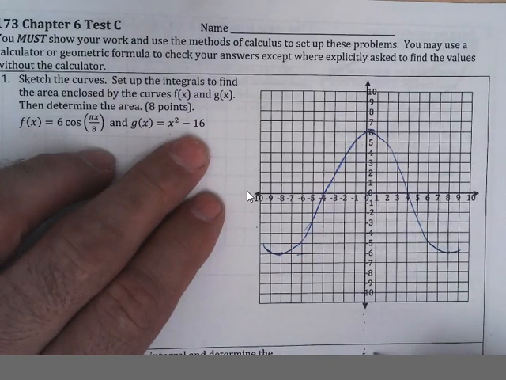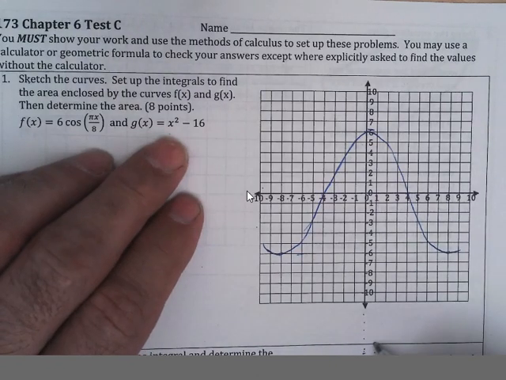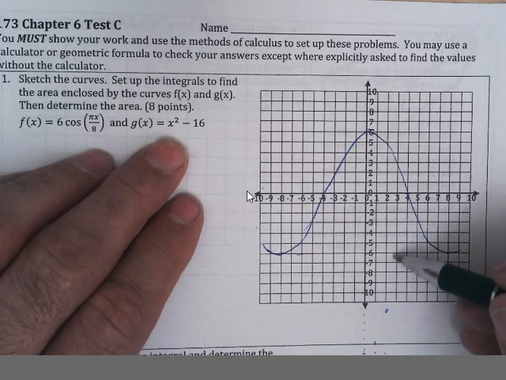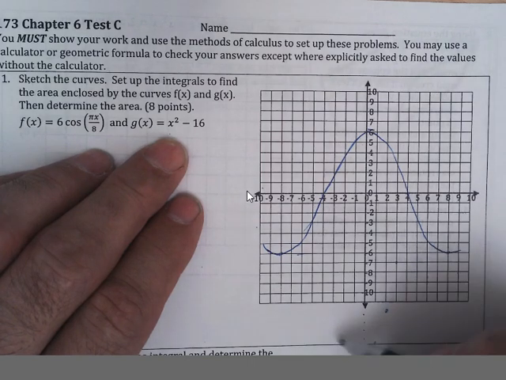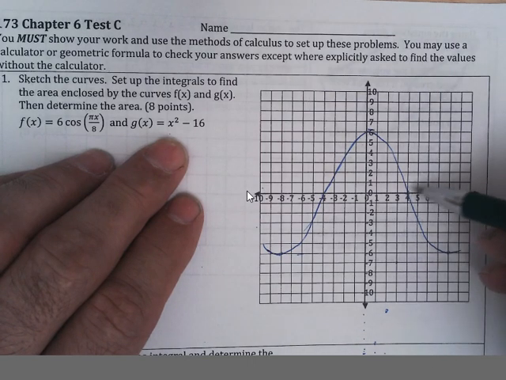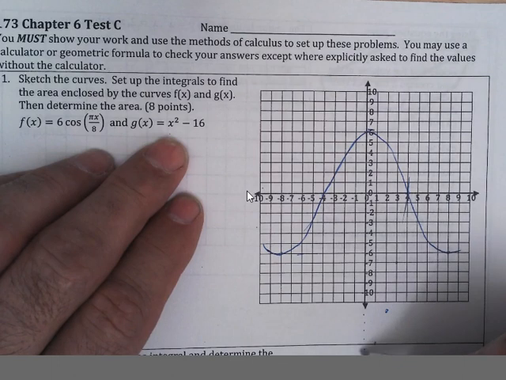And if you move over 1, it goes up 1, and move over 2, it goes up 4. If you move over 3, it goes up 9, which should be 9 from 16 is 7, and then if you move over 4, it goes up 16, so it hits right on 4.